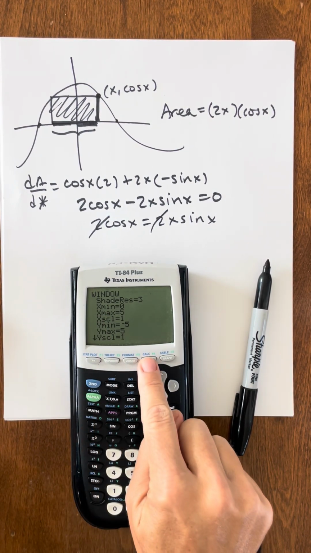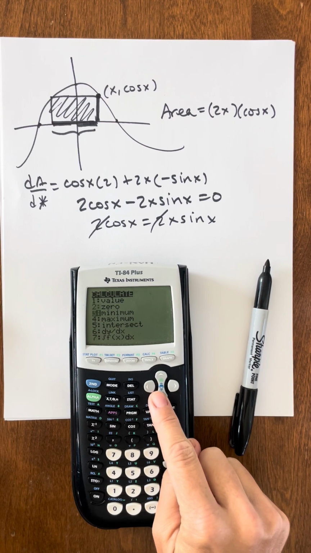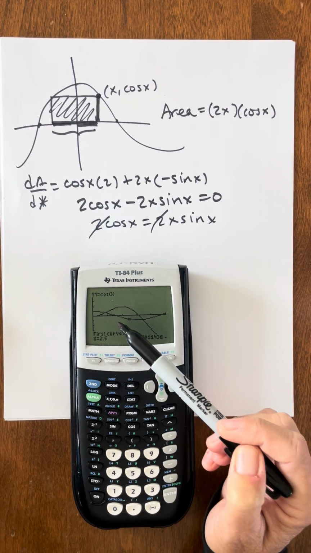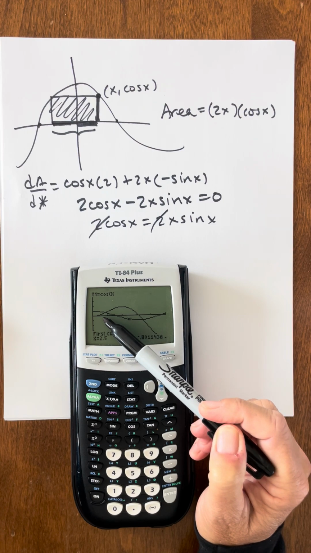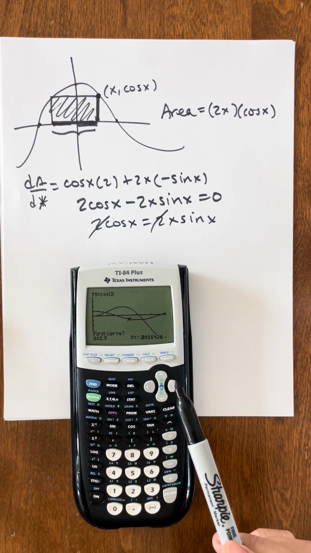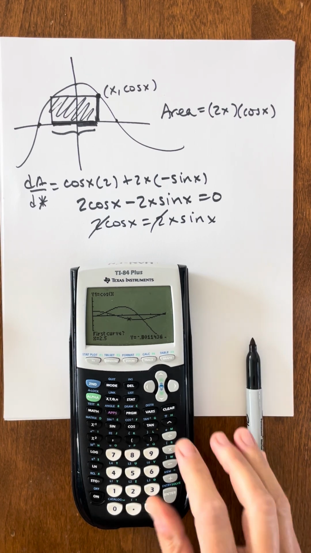So if I go to calc, you'll notice that number 5 actually says intersect. So here's my graphs. Hopefully you recognize that that's cosine of x, and that is x sine of x. And I can tell that this right here is the point of intersection that I'm looking for. It's between 0 and pi halves. It's the first one, so it's going to ask me a series of questions.